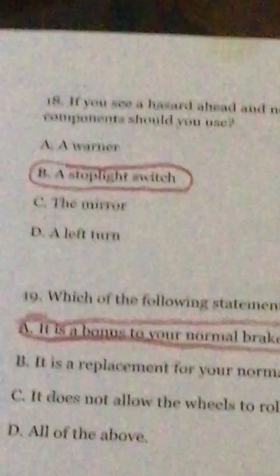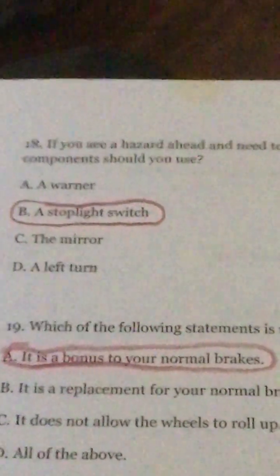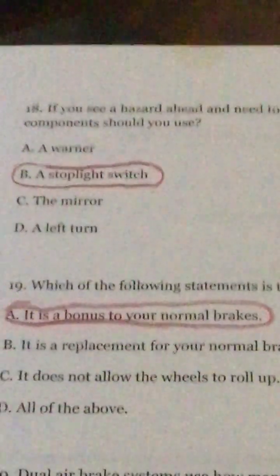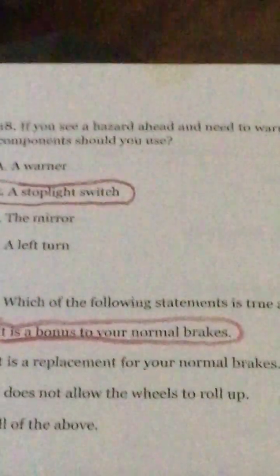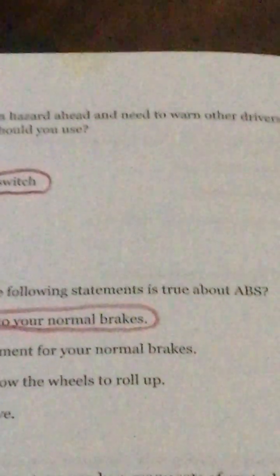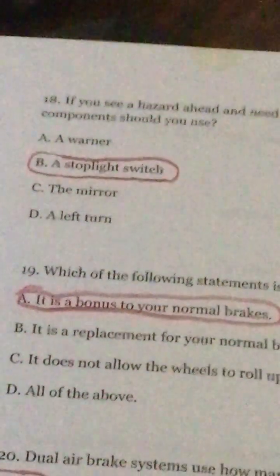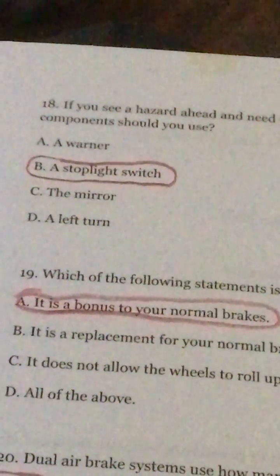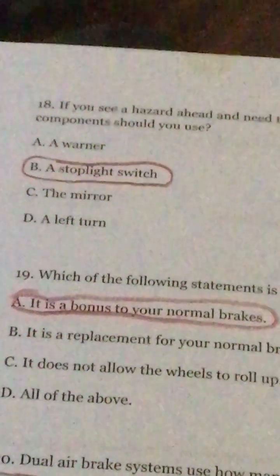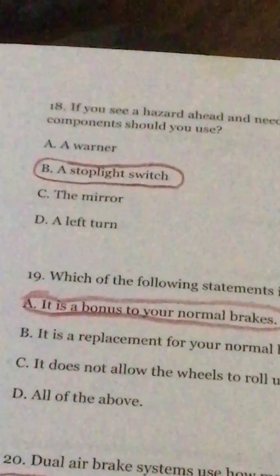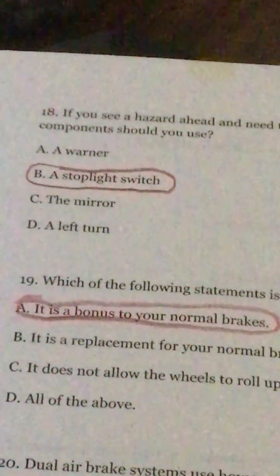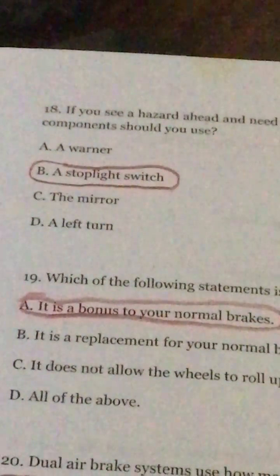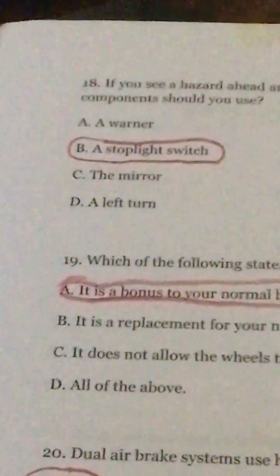Page 318, number 18. If you see a hazard ahead and need to warn other drivers behind you, which of these components should you use? A. A warner. B. A stoplight switch. C. The mirror. Or D. A left turn.